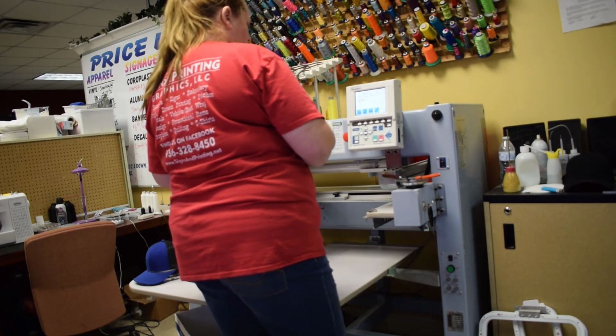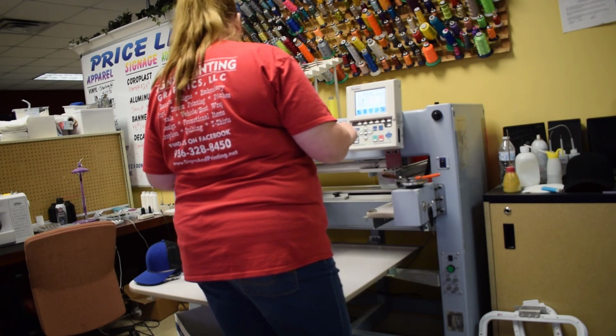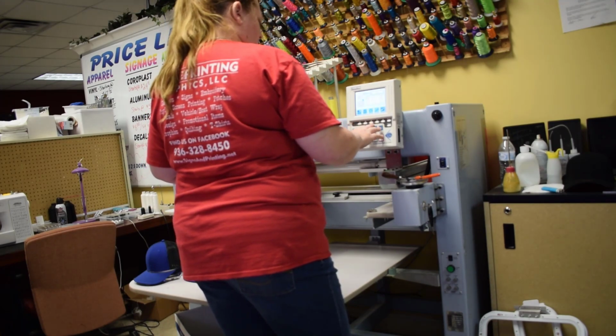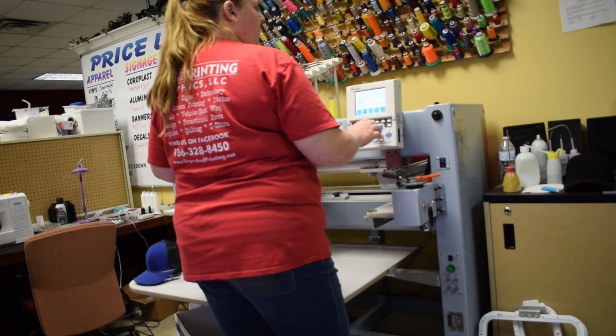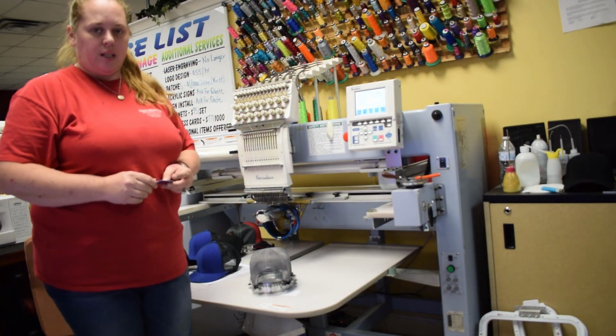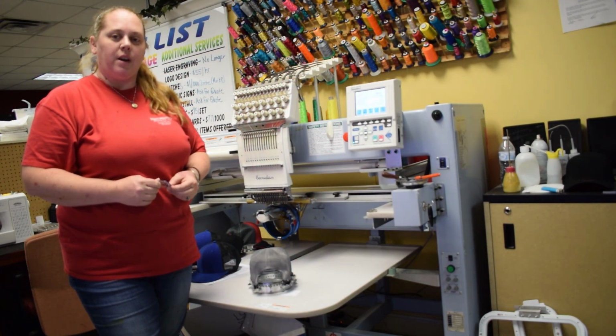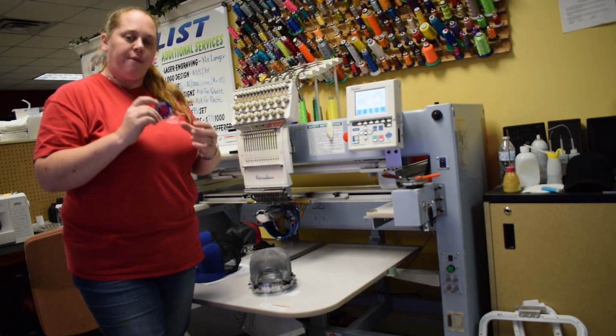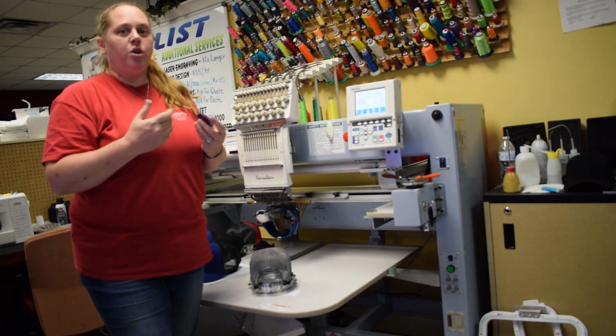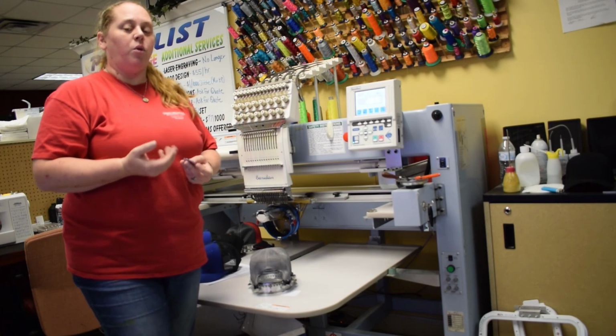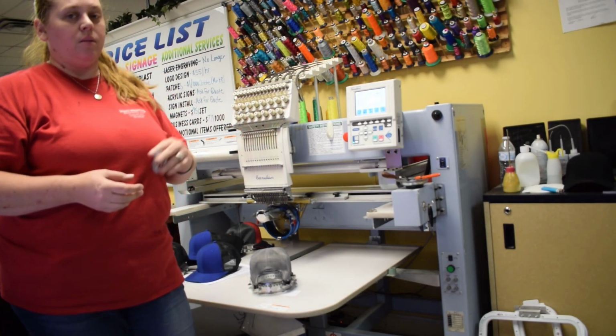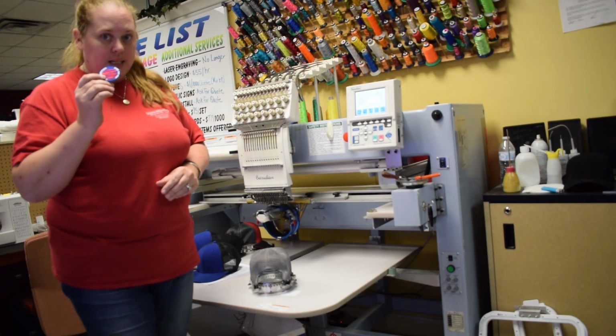And of course my border on this is black, so I've learned that you can use the 60 weight and a 65/9 needle. It gives you a finer stitch. You can do a 75/11 with a 40 weight, but I prefer the 65/9 with a 60 weight.